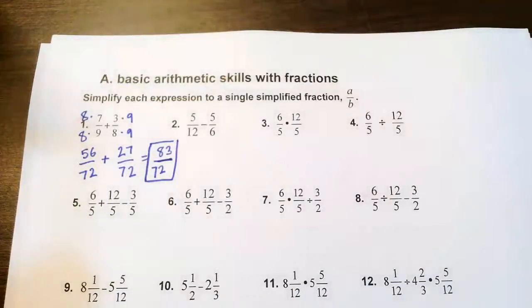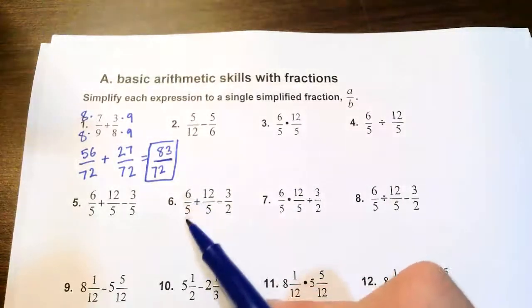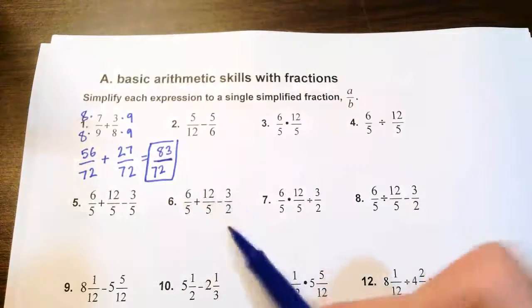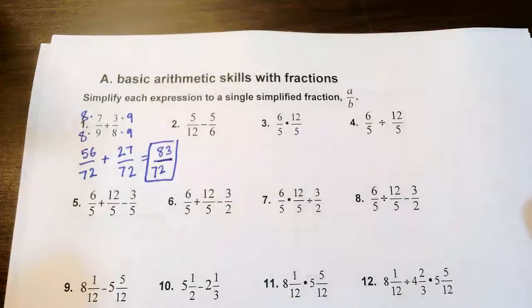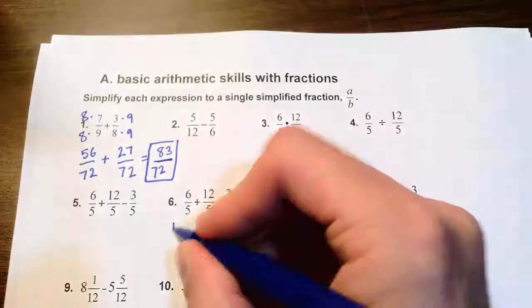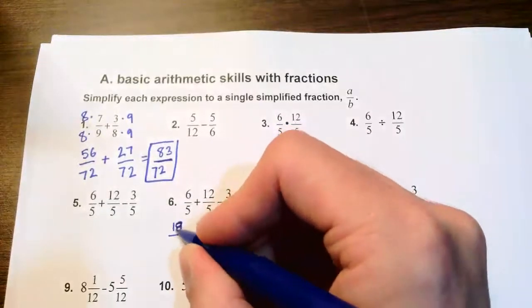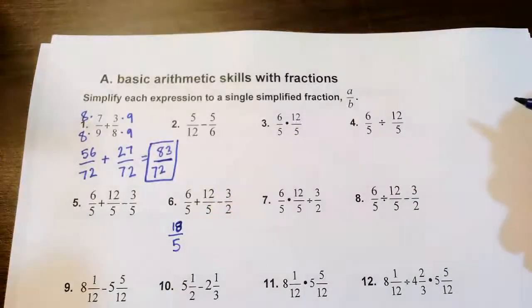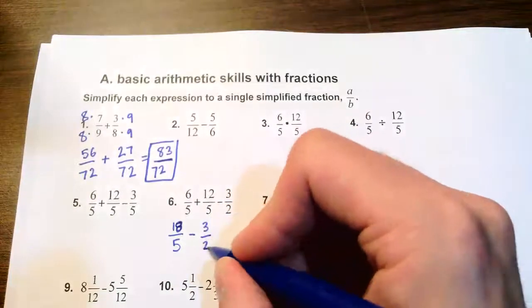All right. Let's go ahead and do a slightly longer one here, one with just kind of a mixture. All right, number 6. 6 over 5 plus 12 over 5 minus 3 over 2. So for these first two here, we already have a common denominator, so we can go ahead and add those two together. We get 18 over 5. And we're still subtracting 3 over 2.